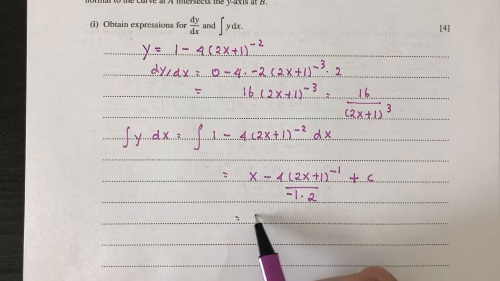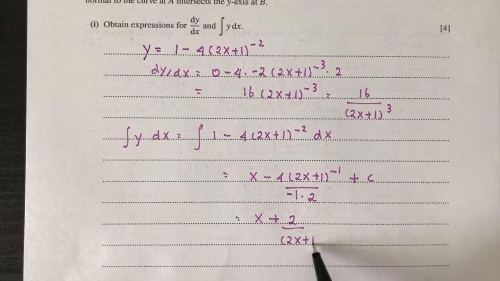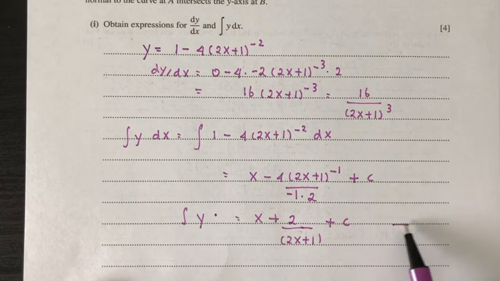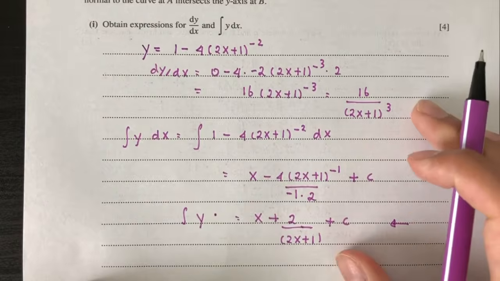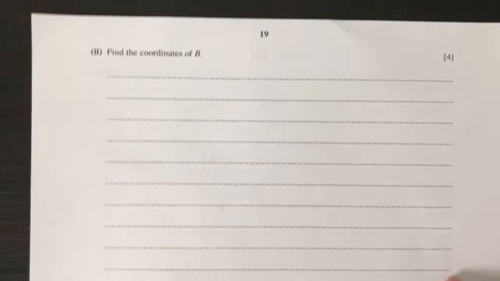Simplify, you will have x plus 2 over (2x plus 1) plus c. That will be the integration of y. Okay, so we have the two things we need. This is part 1. Now let's move on to part B.